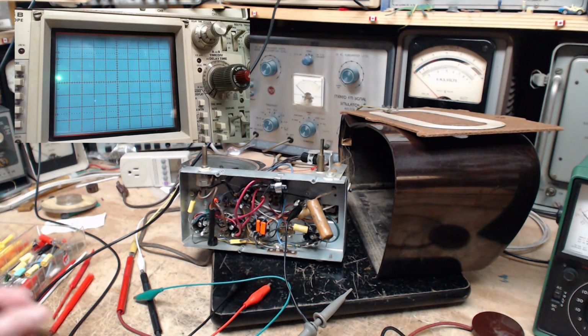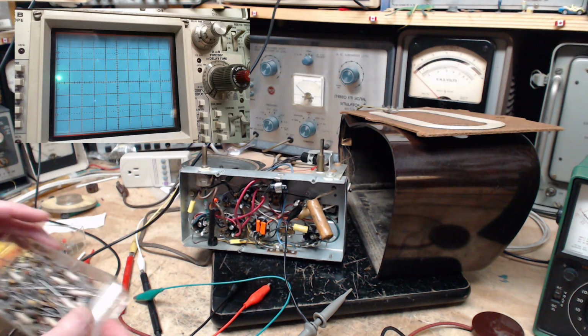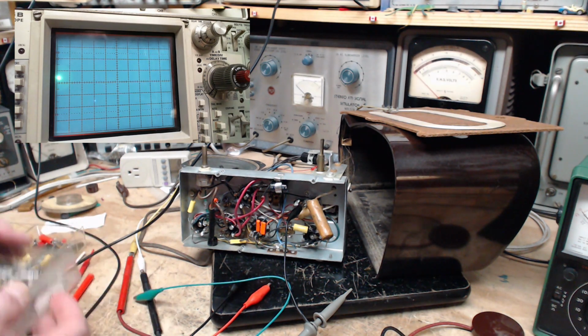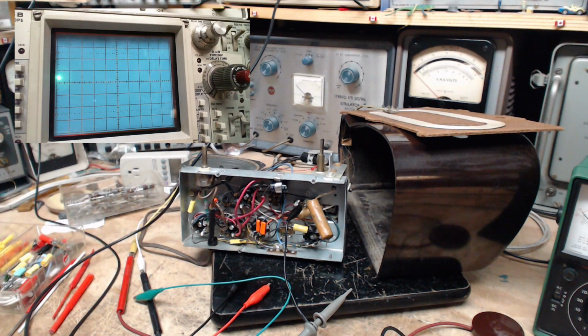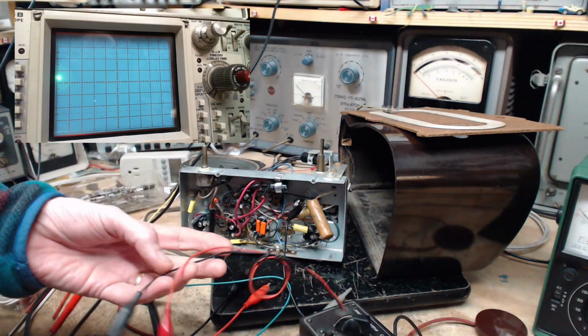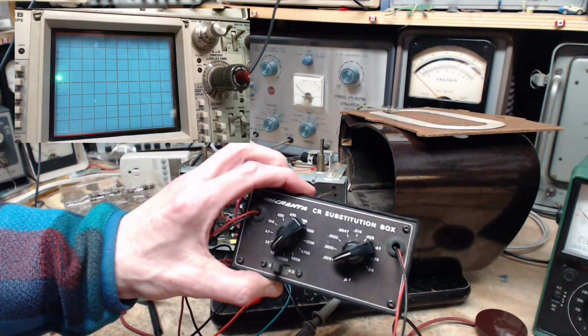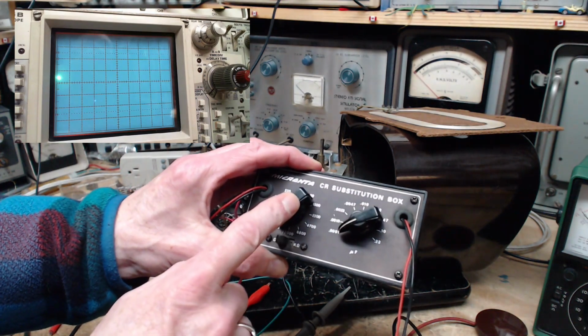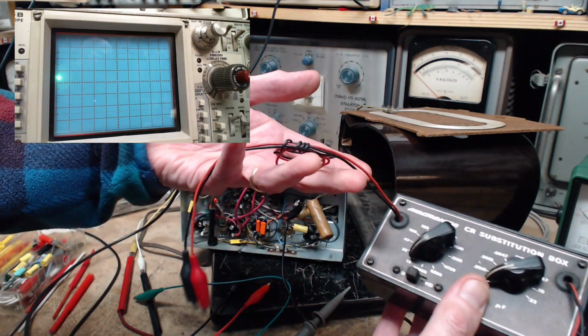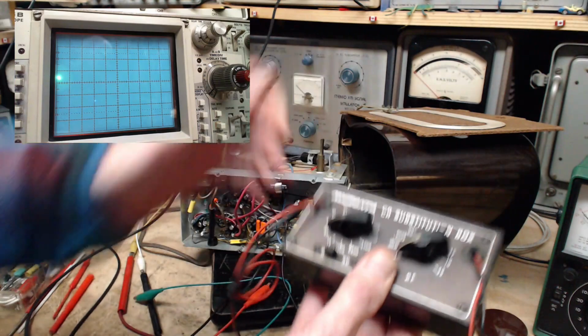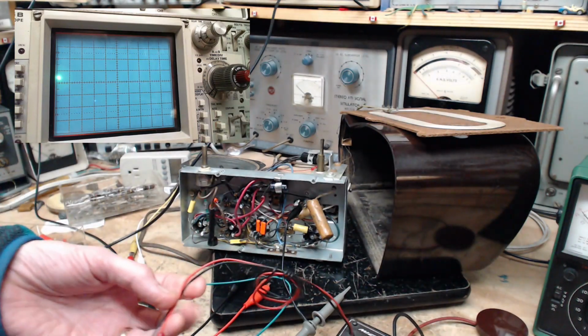What size resistor? Oh, that's a good question. Not very big. Maybe a 1000. How about a 1000? You know what I'll do? I've got this guy here, with many resistances to choose from. This is a decade box. That's a capacitor and a resistor. There's the resistor leads, so I can set the value of the resistor, and in here is just a whole pile of resistors.